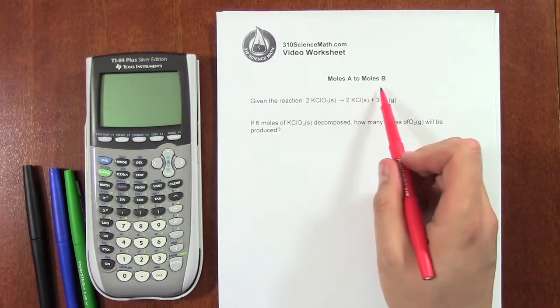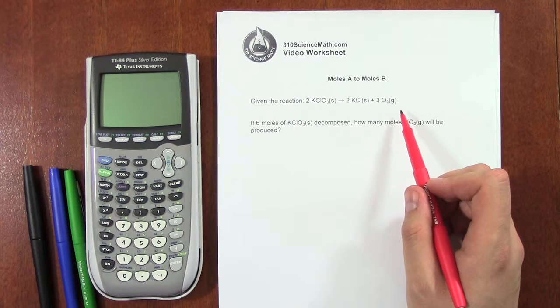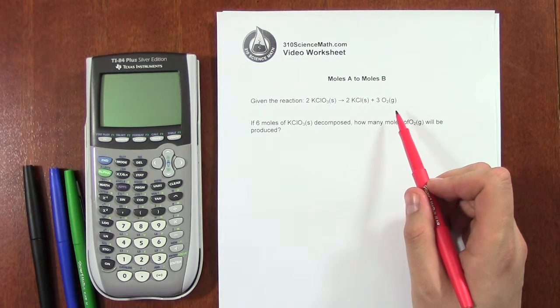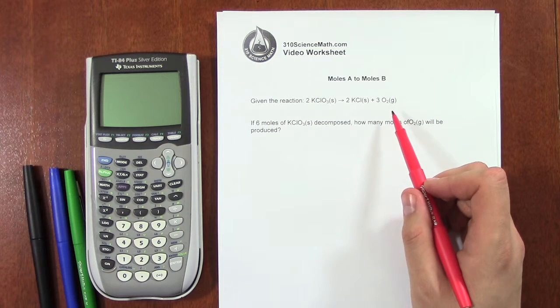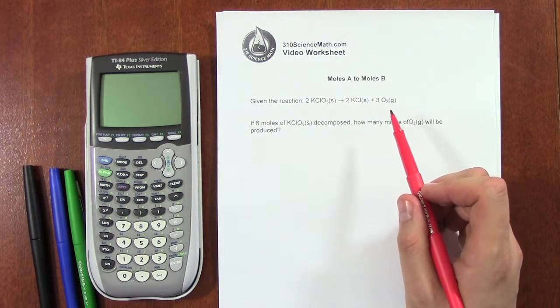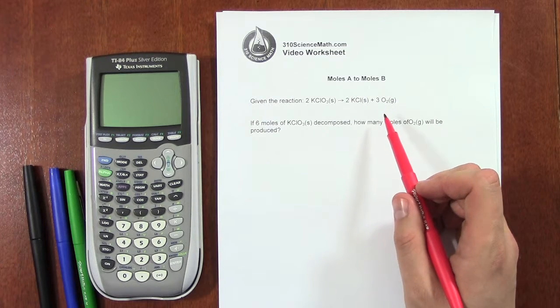Now, this moles to moles problem involves a balanced chemical equation. Everything that I set up here is balanced. If you're in regular chemistry, chances are you're going to be given an equation that is balanced. But if you're in honors or AP level chemistry, make sure that you check and double check that you're dealing with a balanced chemical equation. Super important. All right, let's read the problem and figure out what they want here.